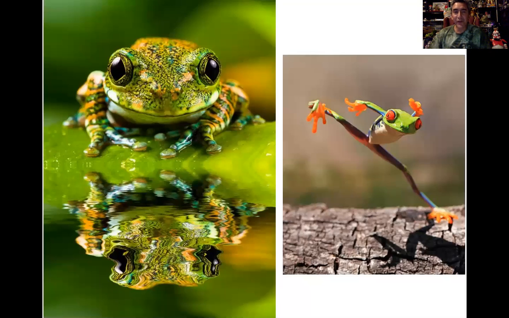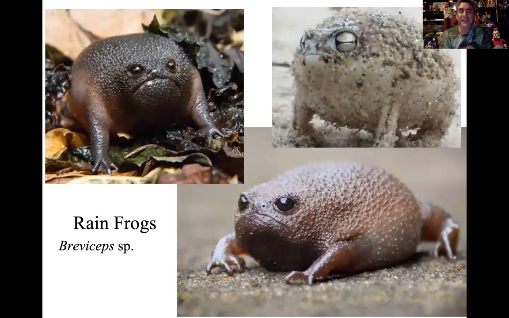The red-eyed tree frog, one of my favorite species, very lanky, brightly colored, red eyes, nocturnal, just really cool. Other toads, again, have really cool coloration that helps them to camouflage, helps them to attract other individuals, and communicate sort of with their color. Lots of neat stuff going on. These guys are fun, right?